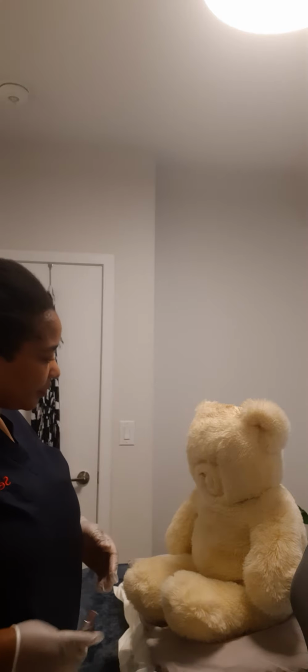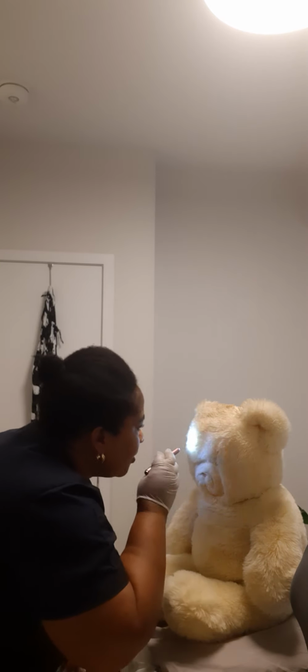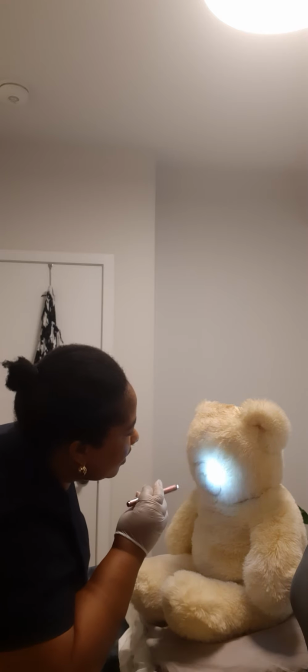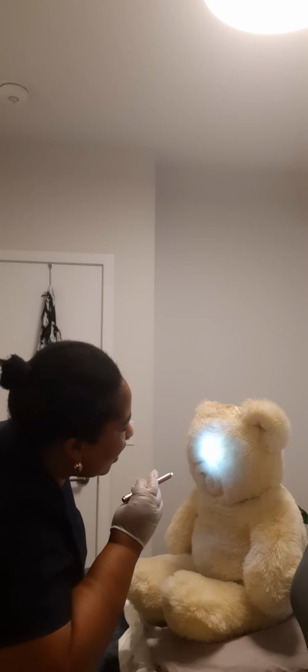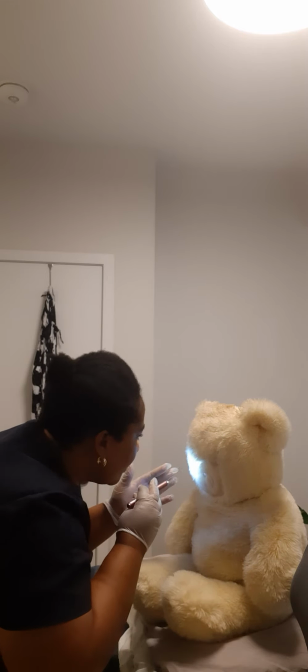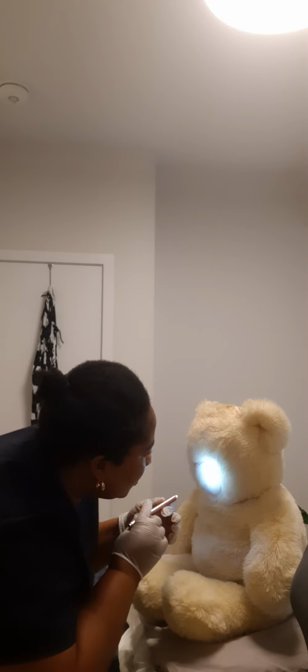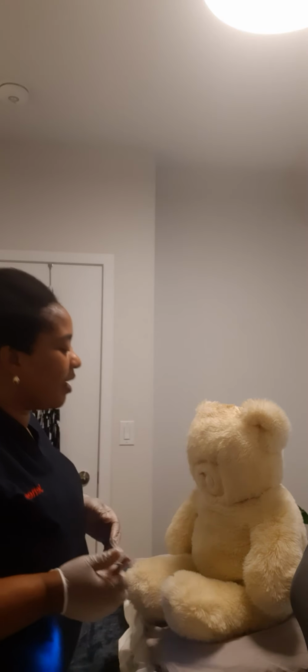Then we'll be moving to the eyes, and for the eyes, I'm going to be inspecting the eyelid, the eyelashes, and the eyebrows. So for the eyelashes, they are evenly distributed on both eyes, and the eyes are round. I don't see any discharge around the eyes, and there's no crusting around the eyes, and there's no lag around the eyes.